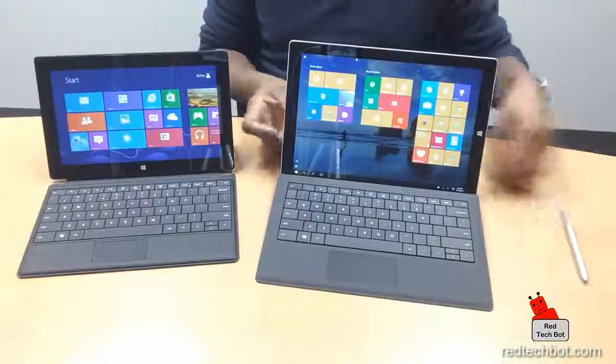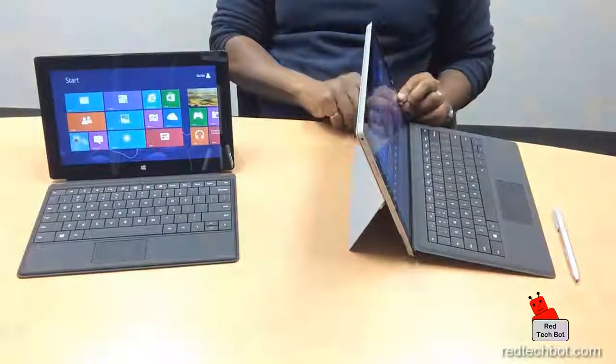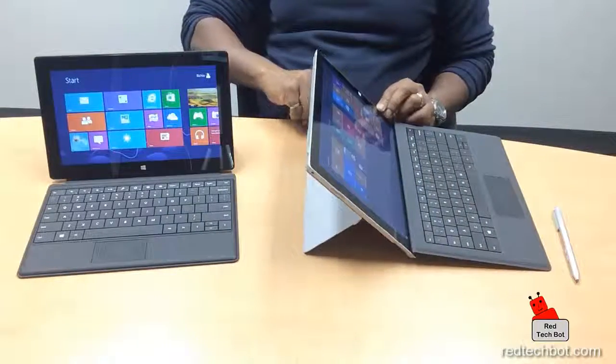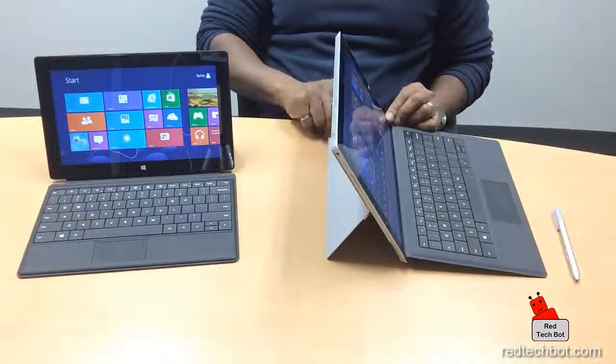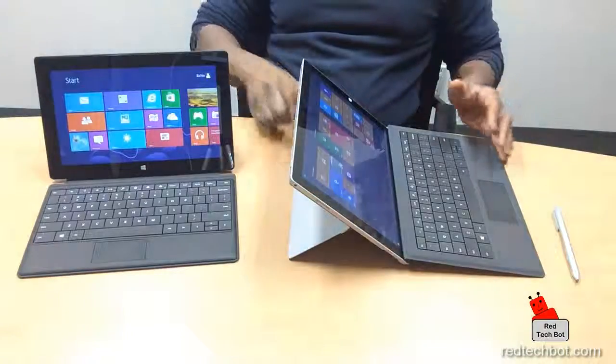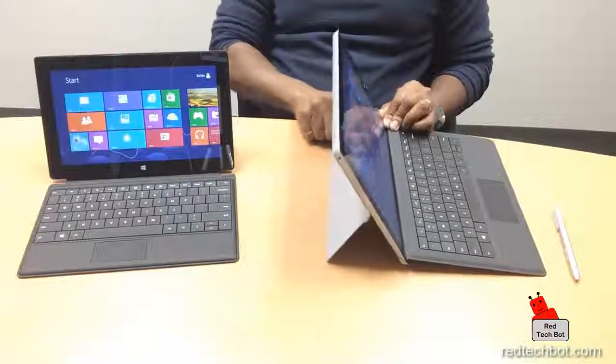Now, one thing I want to mention: the kickstand on the Pro 3 is actually variable, and it sticks. So within its range of motion, you can adjust it to any angle you want, and it will stick. And I've stress tested this, and it works very well.